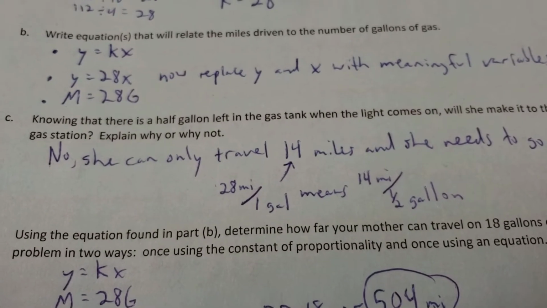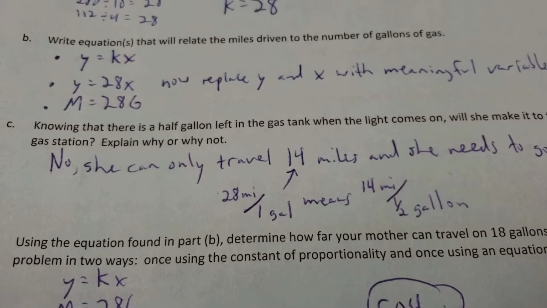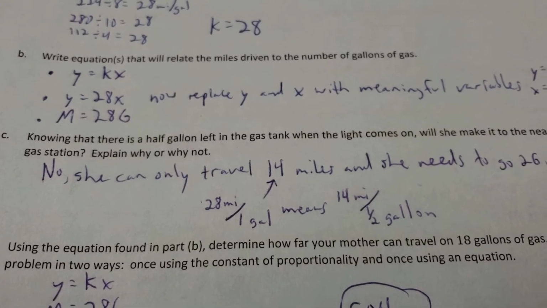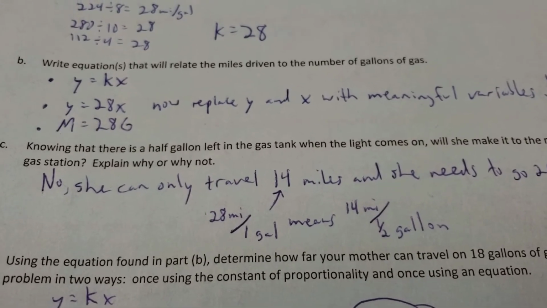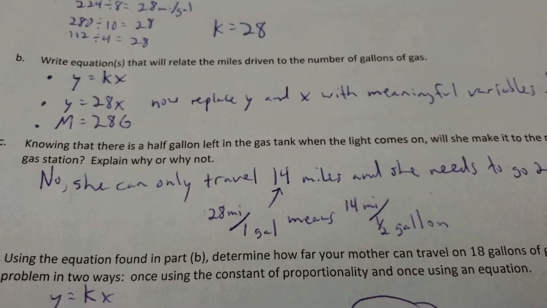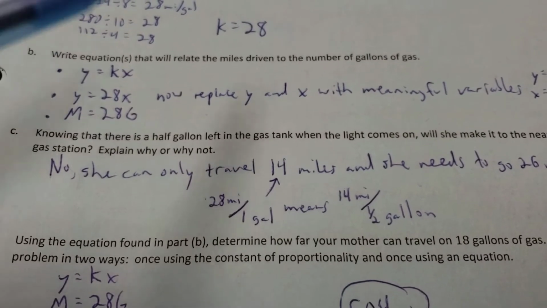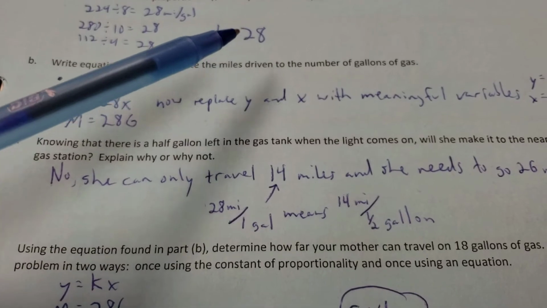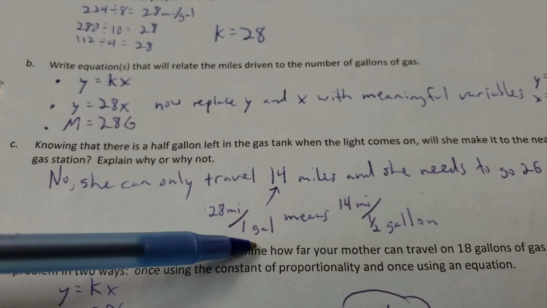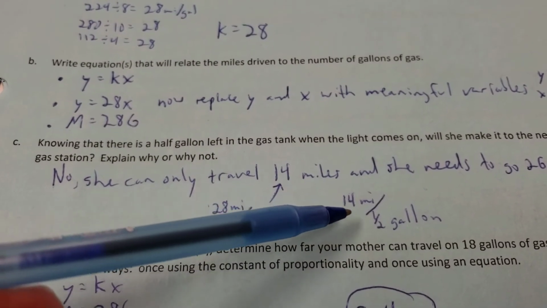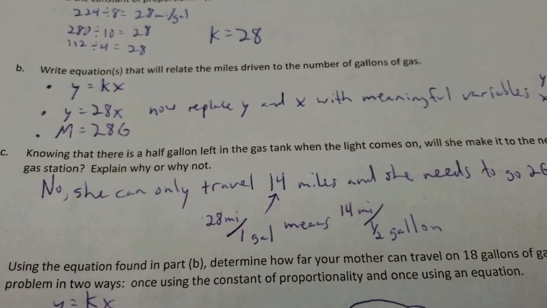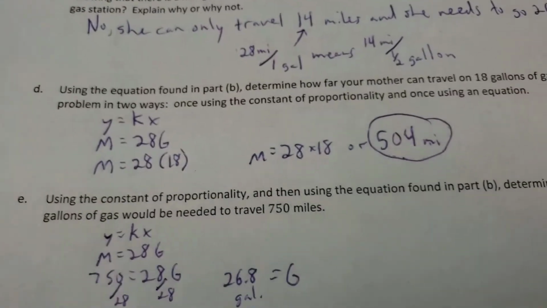C. Knowing that there's a half gallon of gas left in the tank when the light comes on, will she make it to the nearest gas station? Well, no, because she can only go 14 miles, and she needs to go 26 miles. Because remember, she can go 28 miles per gallon, what we just figured out up here. So she can go 28 miles on 1 gallon of gas. Well, she can go 14 miles on half of a gallon of gas. Just cut it in half. So she's not going to be able to make it.